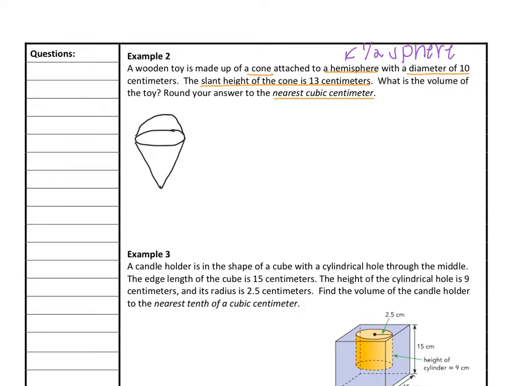Pretty good. So it says our diameter was 10. So that means from one edge of the cone to the other is 10. But if I think about my formulas, I never really want the diameter. I'm always concerned about the radius. So if my diameter was 10, we know the radius is going to be 5. Okay. Now it said the slant height of the cone was 13. So thinking back to that last problem, the slant height right here is going to be 13.